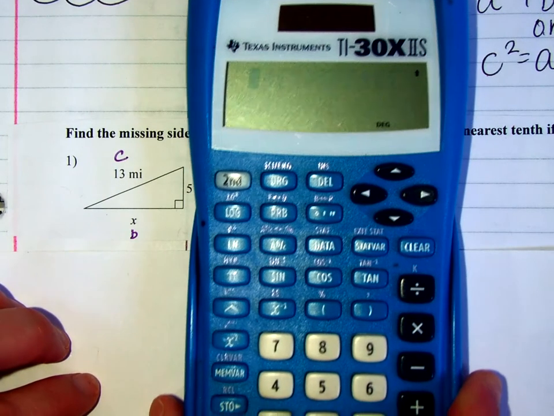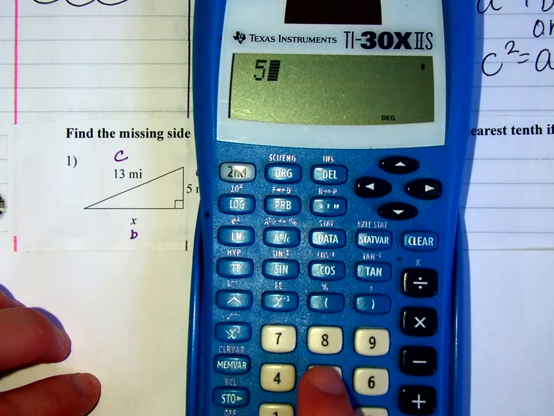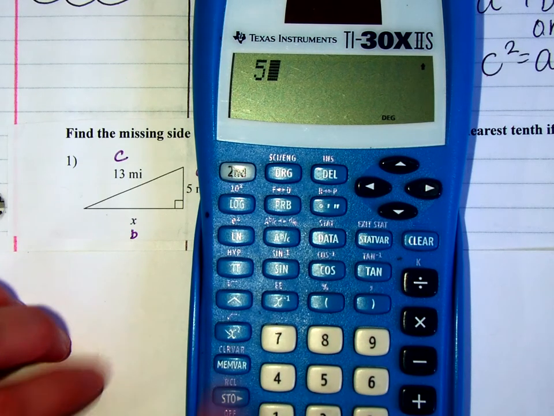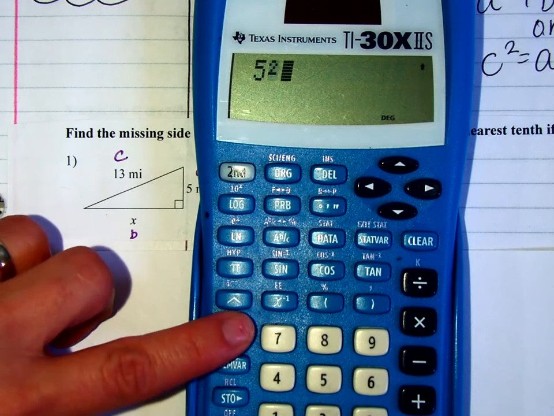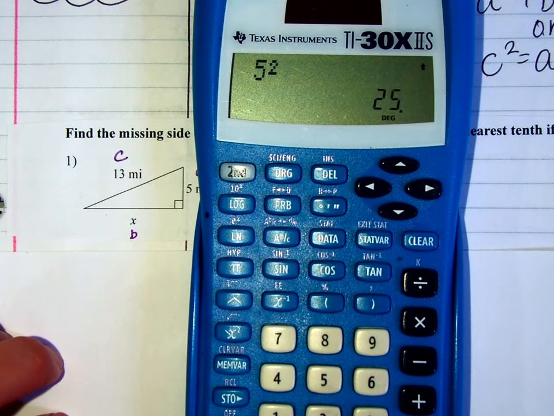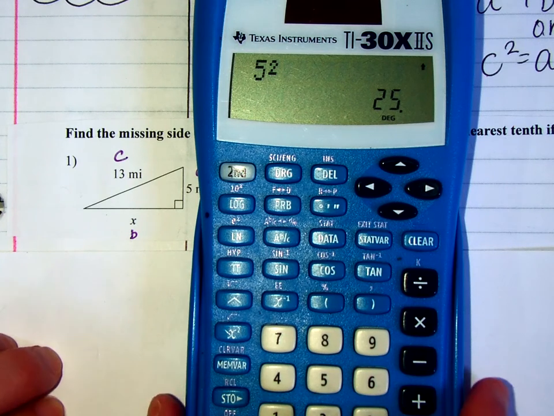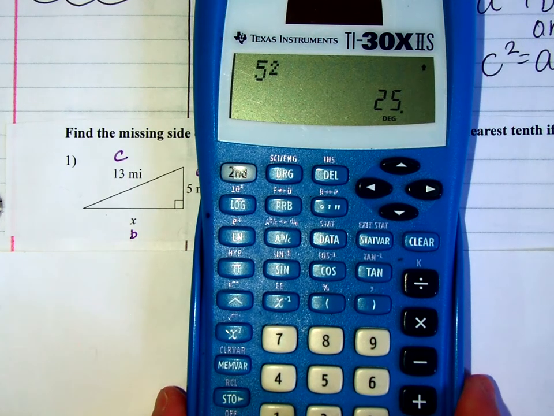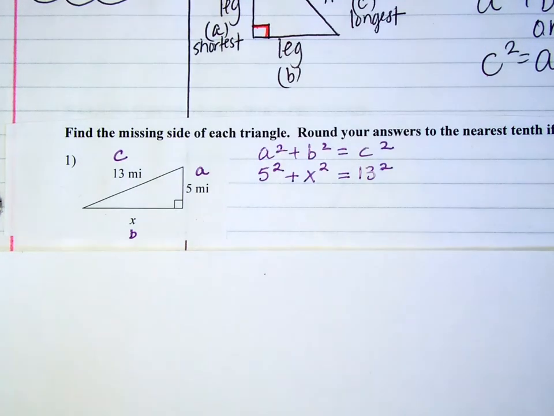With your calculator, in order to access 5 squared, you're going to press on the number 5. And then you're going to press on the button that says x squared, hit enter, and you will get 25. In other words, it's 5 times itself, 5, and that gives you 25.